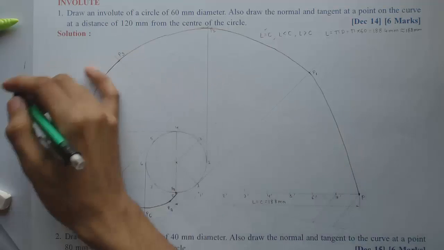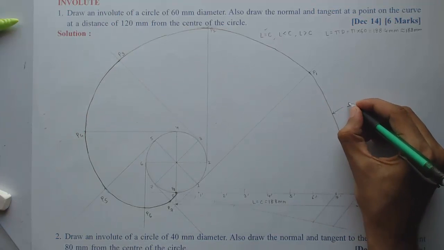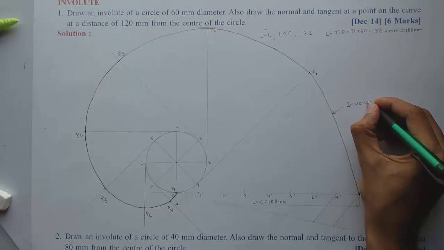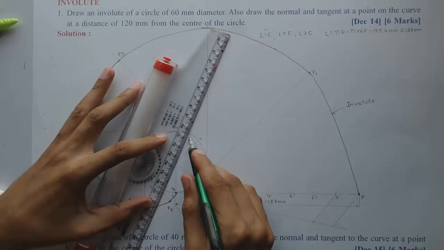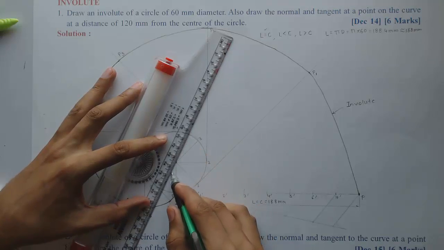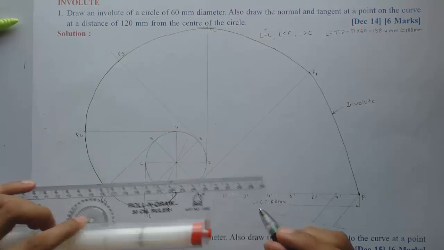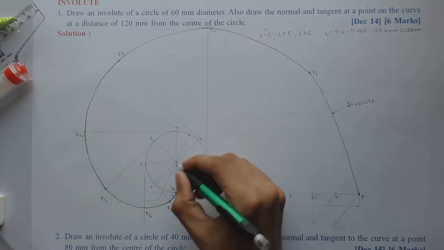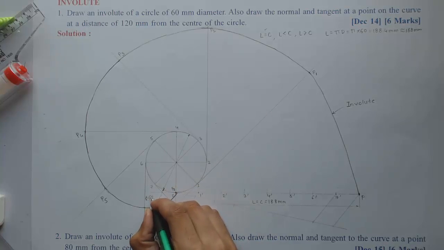So this particular curve is called as involute. So you can name the curve as involute. Okay. Again, we need to show the dimensions. We have already shown the length of thread. You can also show the diameter of the circle somewhere here, which is 60. So you can show it like this. Diameter as 60 mm.